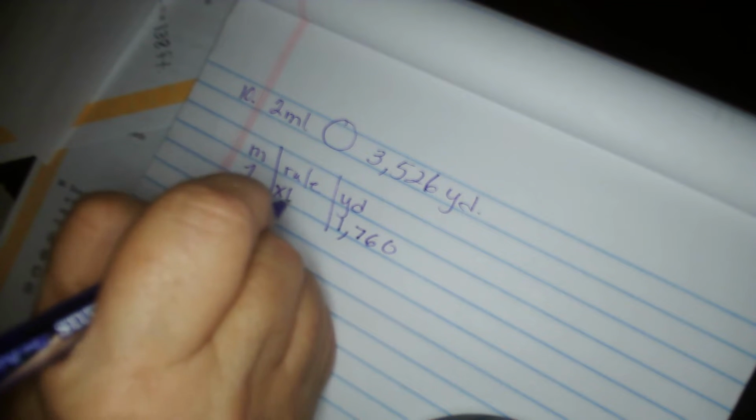So I know that 1 mile is 1,760. So 2 miles, my rule is to multiply that by 1,760. I can double it, right?